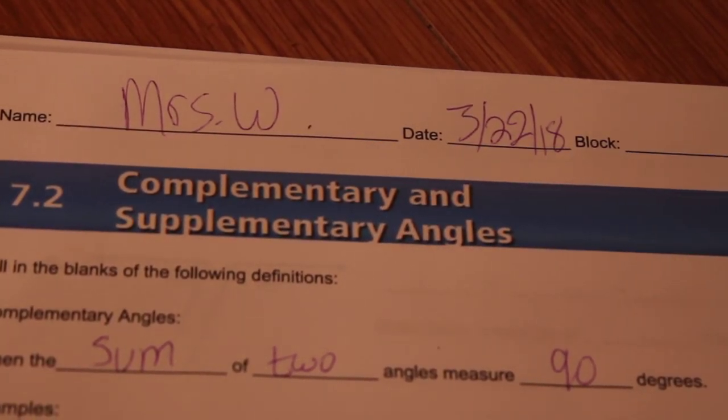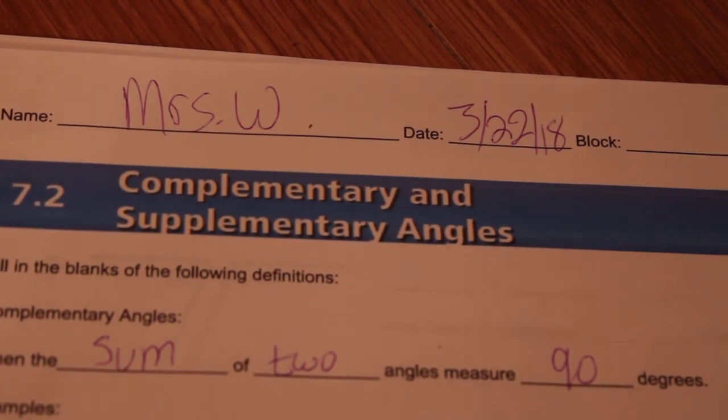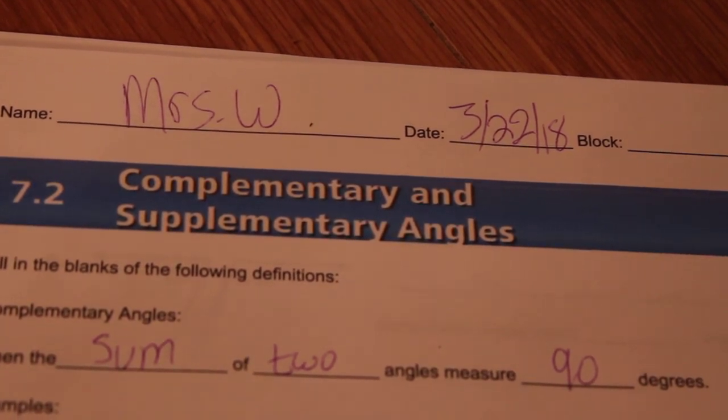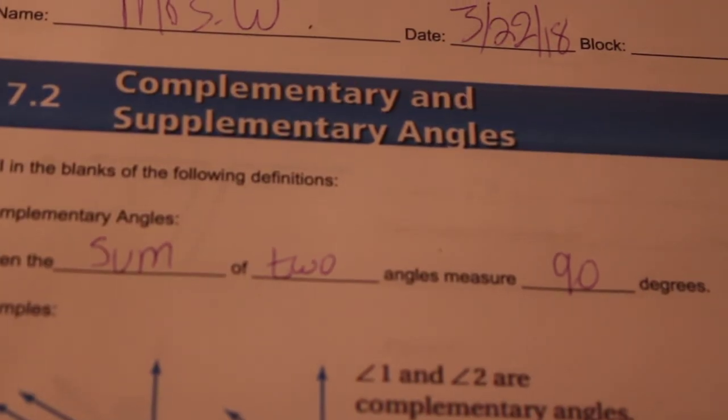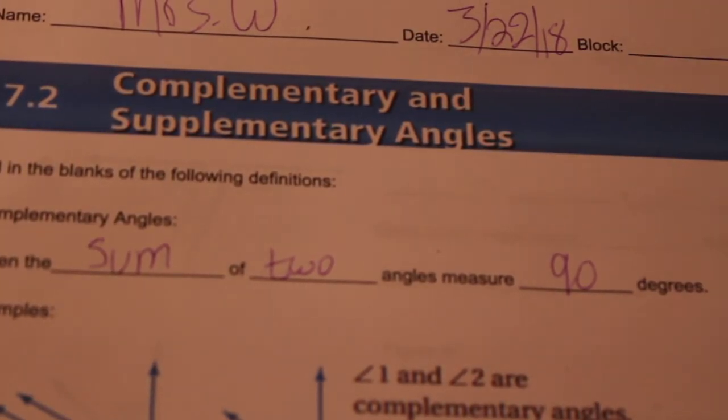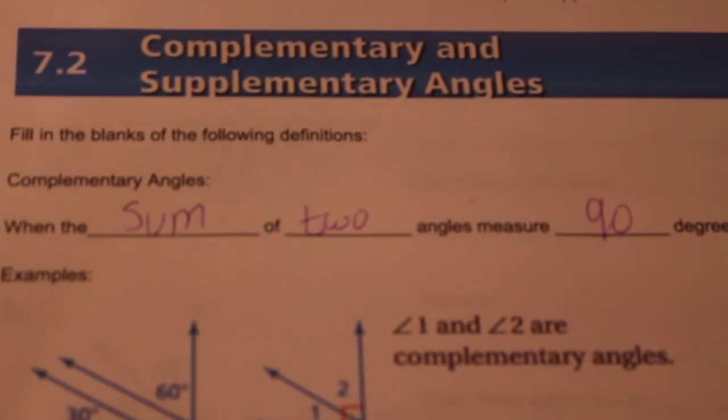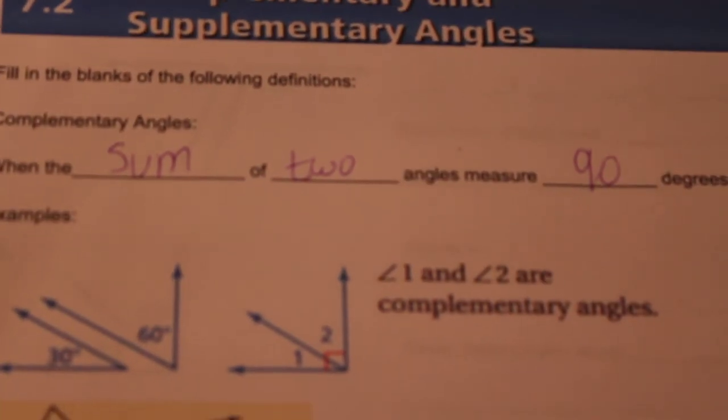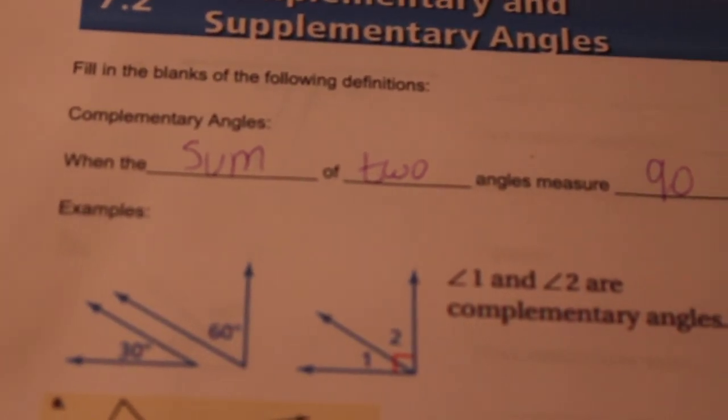Wensley. Today we're going to be taking notes on section 7.2, complementary and supplementary angles. Remember to put today's date on the top of your paper. Our directions are to fill in the blanks of the following definitions.